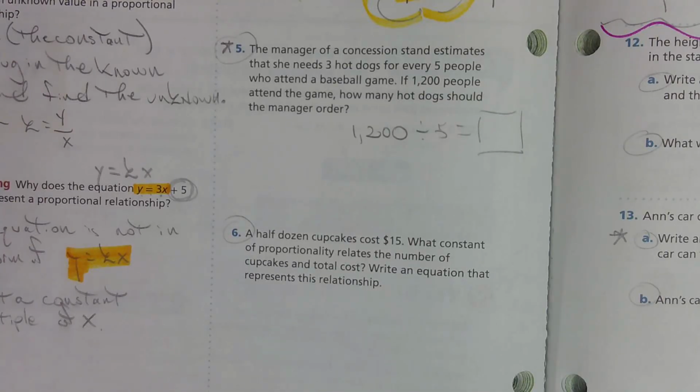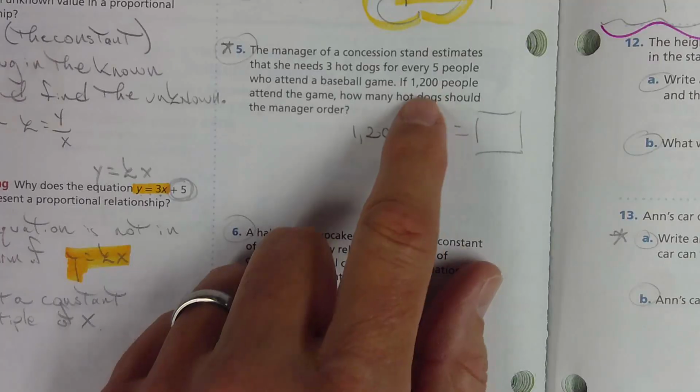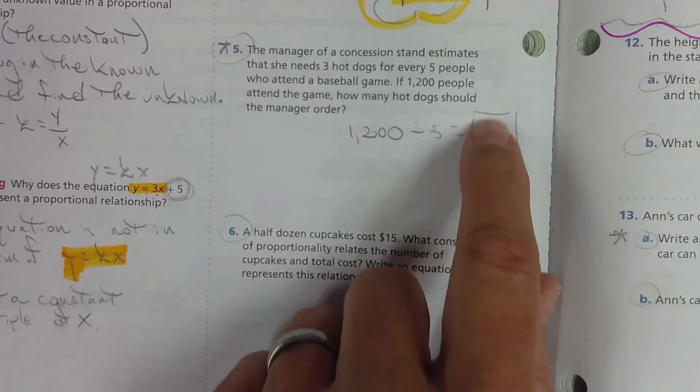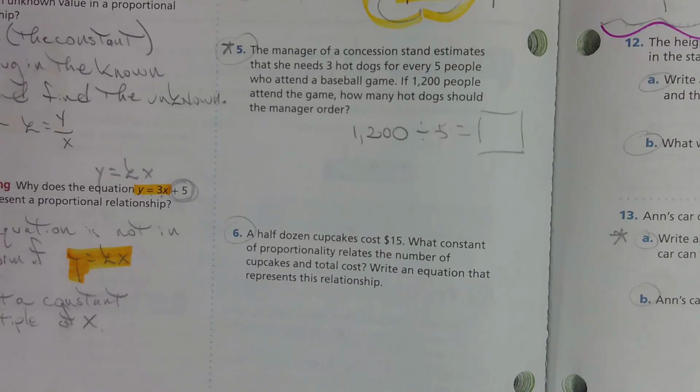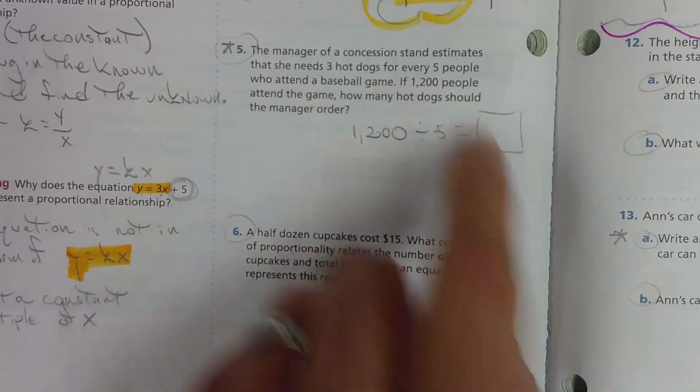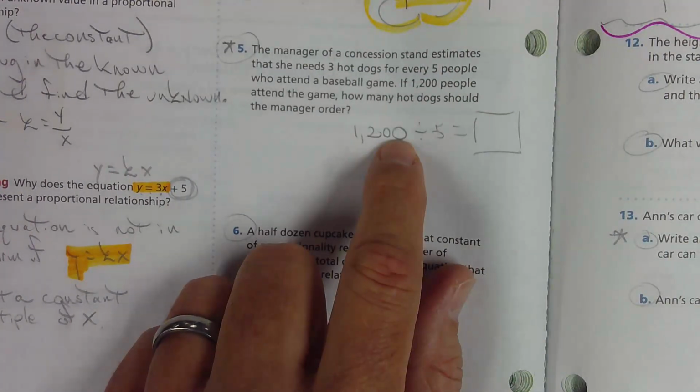Well, more specifically, we're talking about hot dogs, people. What would this be? The number of what's needed? What are we asking here? She needs 3 hot dogs for every 5 people. There is this many people.